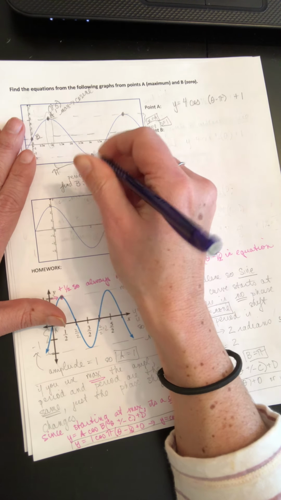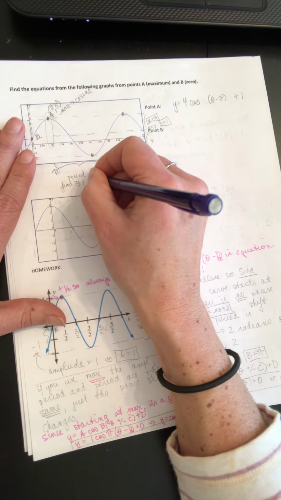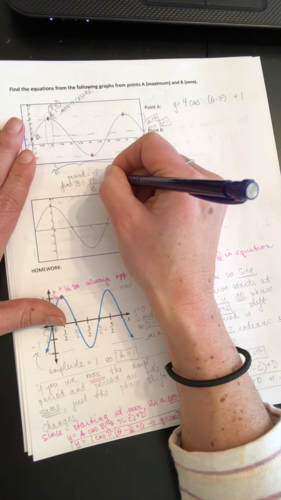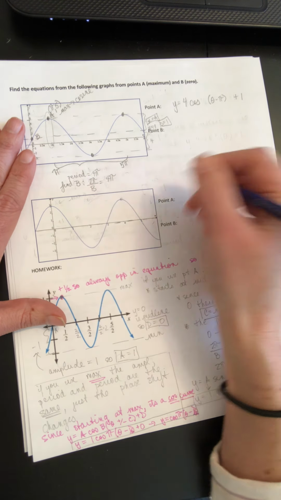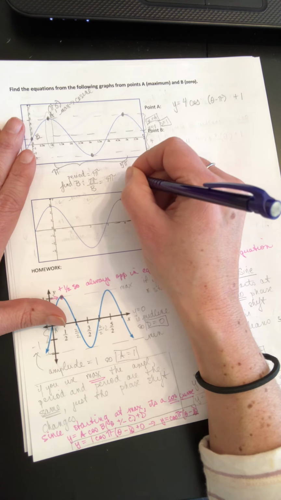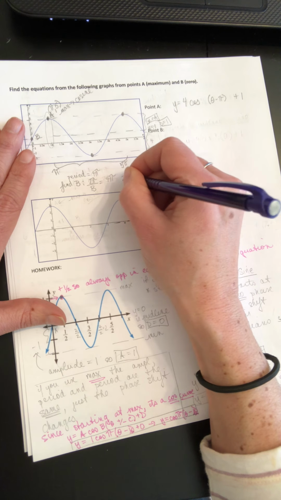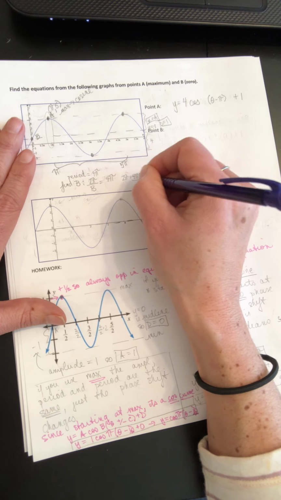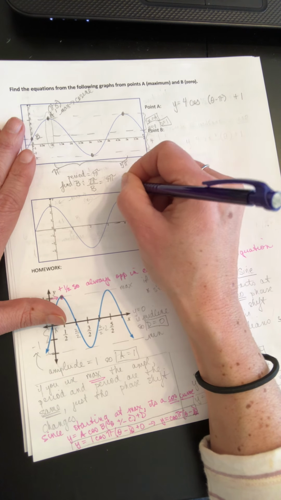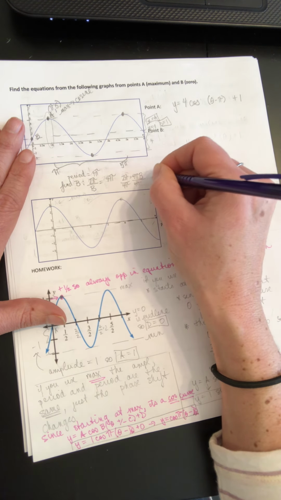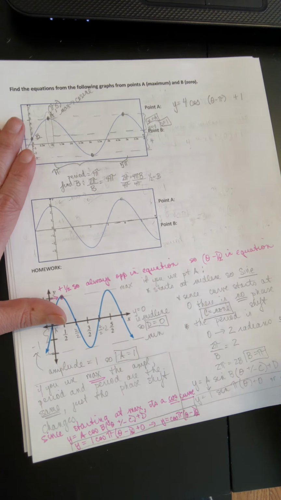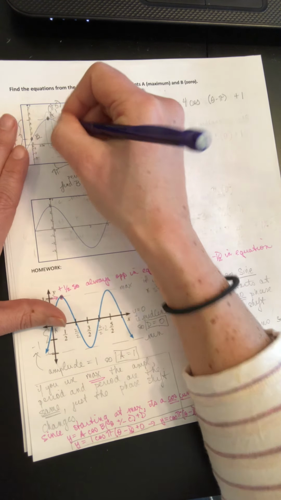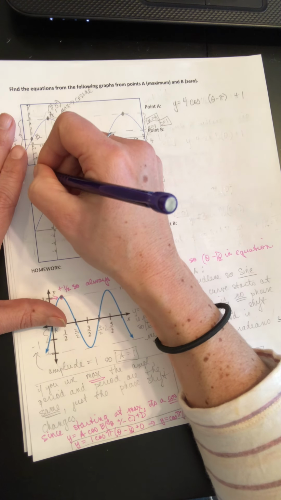So to find b, we're going to do 2 pi over b equals 4 pi. Then we'll cross multiply, so we'll have 2 pi equals 4 pi b, divide by 4 pi. So b is 1/2. Okay, so now we have our phase shift, right?